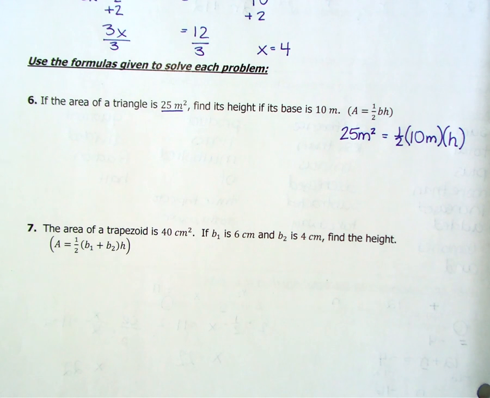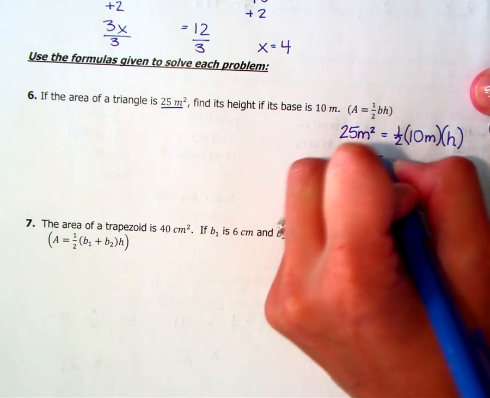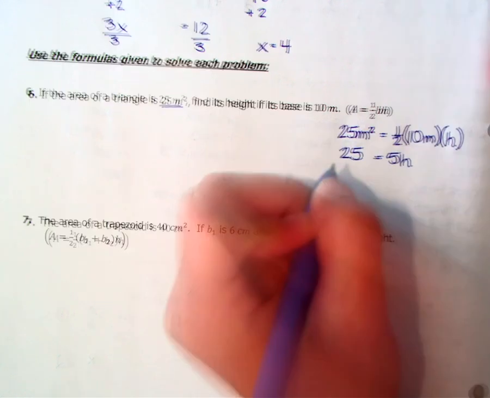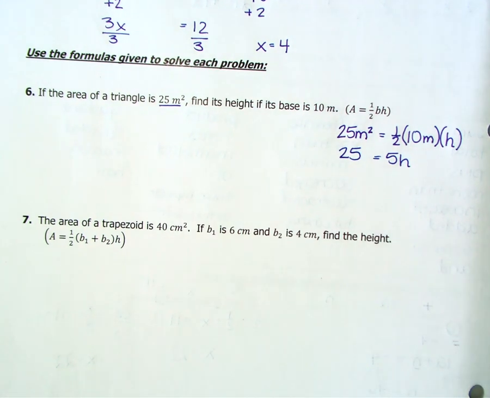Alright, so if I have a 1/2 of 10 times the height, can I combine 1/2 and 10? What is 1/2 of 10? 5. I'm going to drop my units for now, just so I don't have extra variables in there.